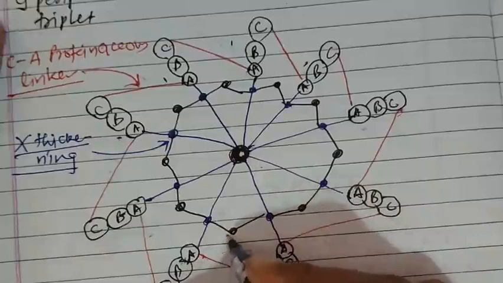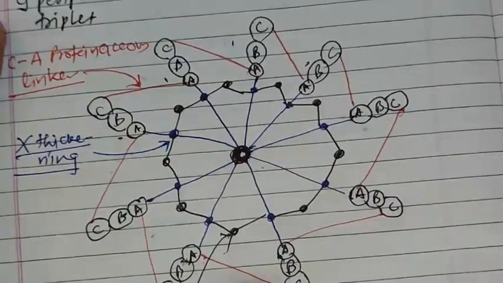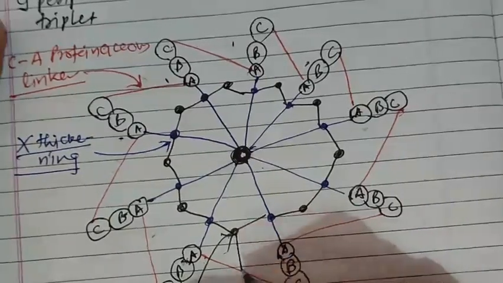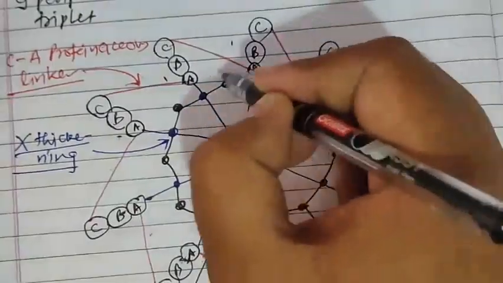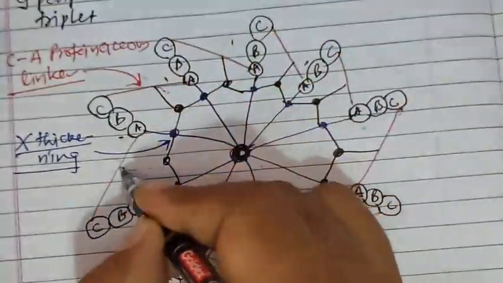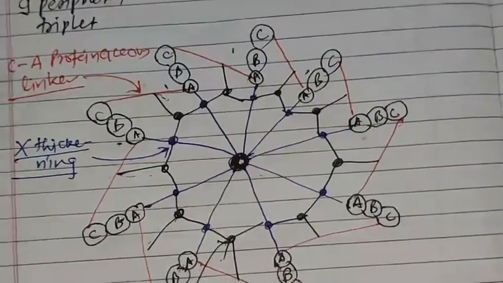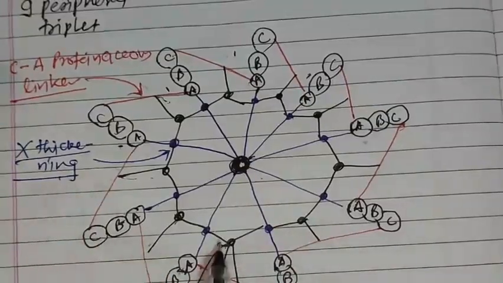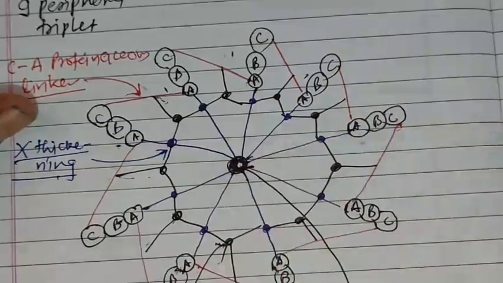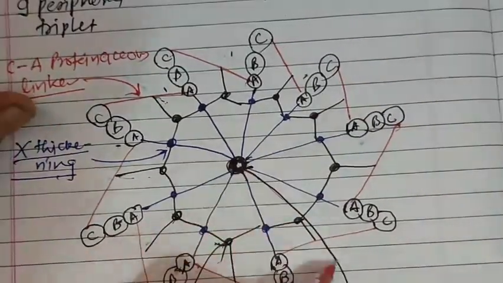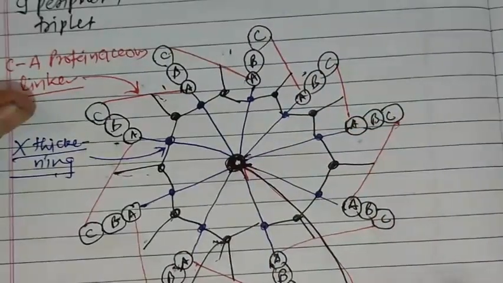And this Y thickening, join with the CA linker like this. And this forms a whole structure. Now in this you can see there is an X thickening, Y thickening. The structure which you find at the center, this one, that is known as the central hub.